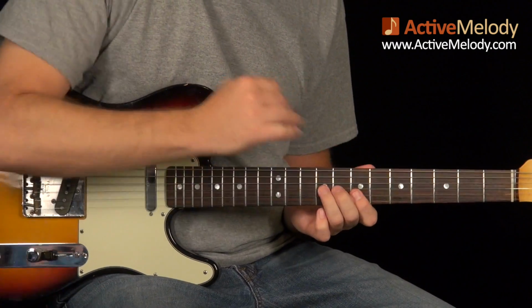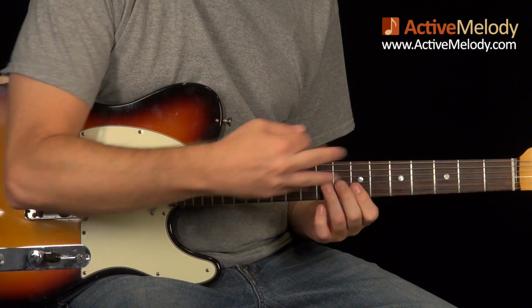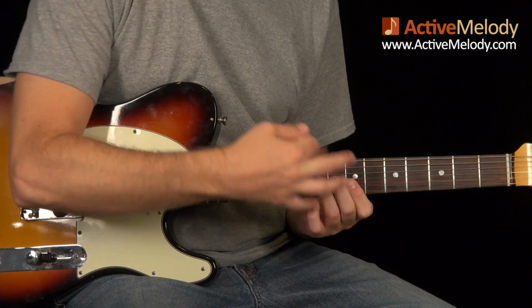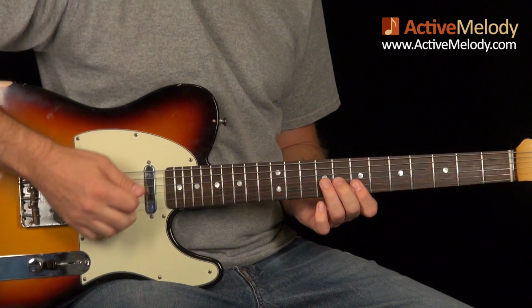And I'm getting myself in position for the Chuck Berry. Right? Because a lot of lead stuff happens in this little shape here. This is home base for me anyway. And it is for a lot of guitar players.